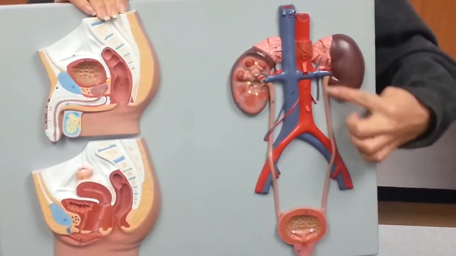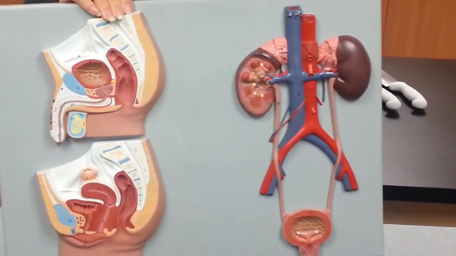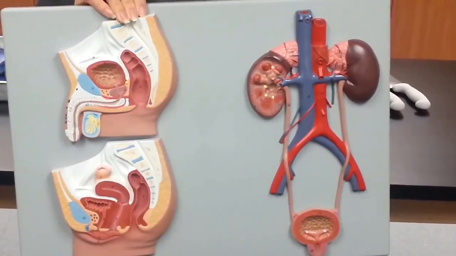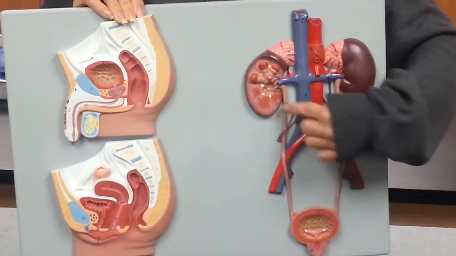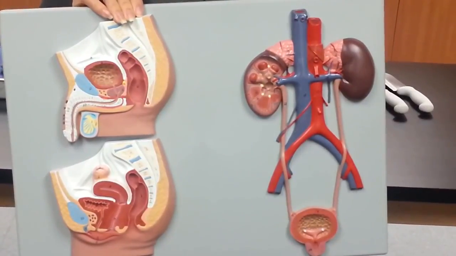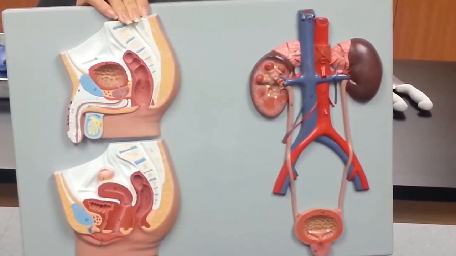Urinary bladder. Can you do that again? Yep. Kidneys, ureters, bladder. That's the only one that you'll use for those.